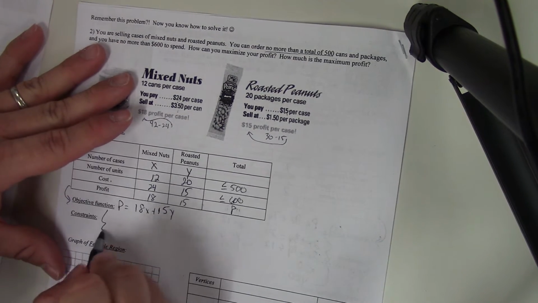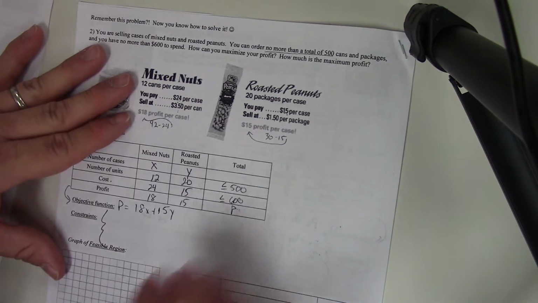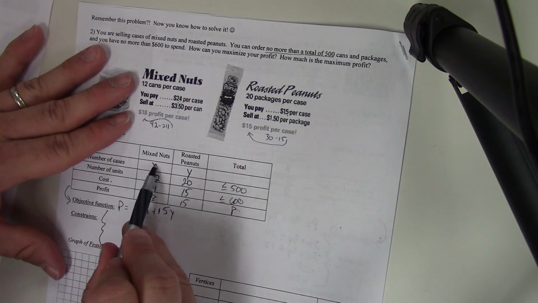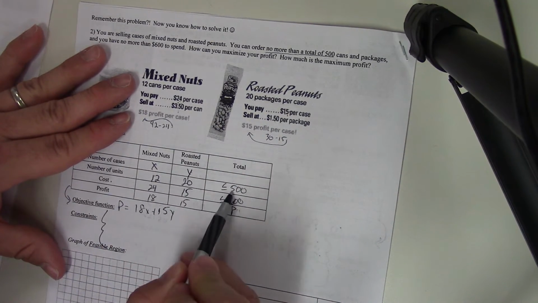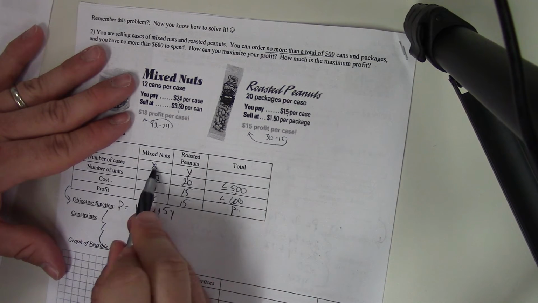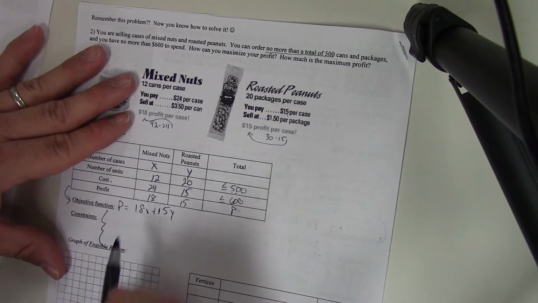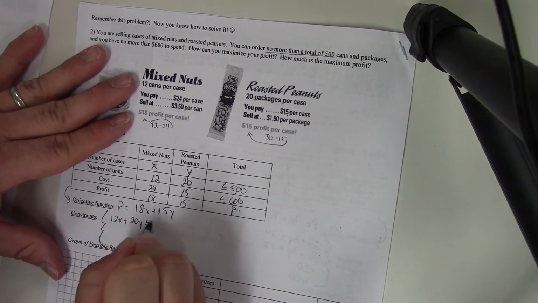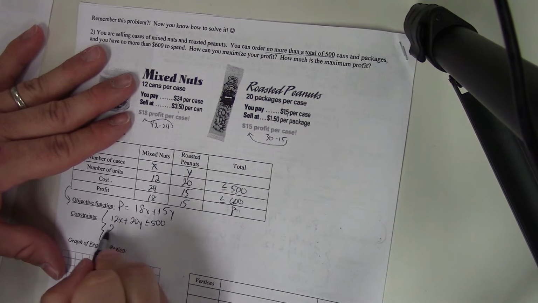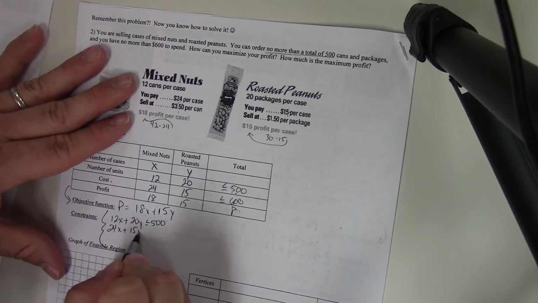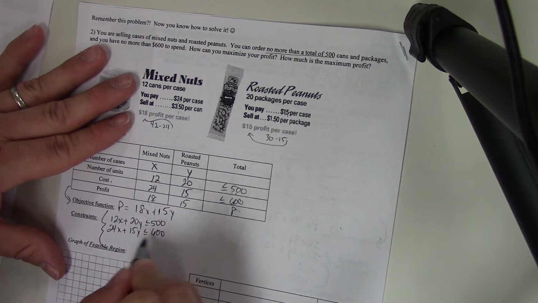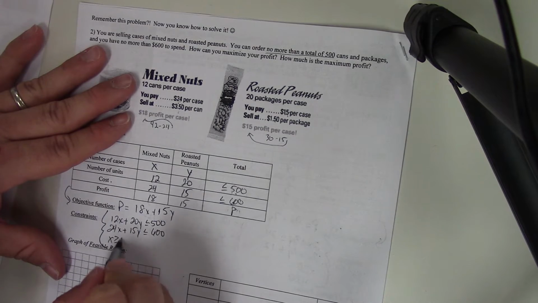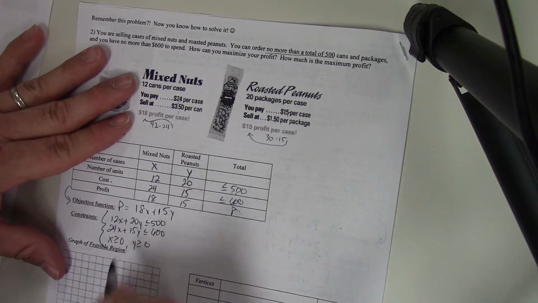Okay. Now my constraints, again, just like the previous problem, are given right within the problem. 12x plus 20y is less than or equal to 500, and 24x plus 15y is less than or equal to 600. Let me write those down. And then, of course, x is greater than or equal to 0, y is greater than or equal to 0.